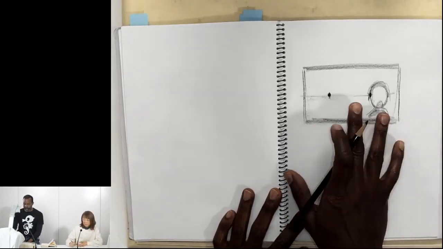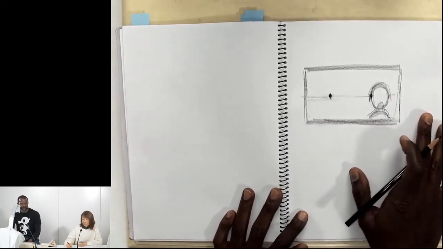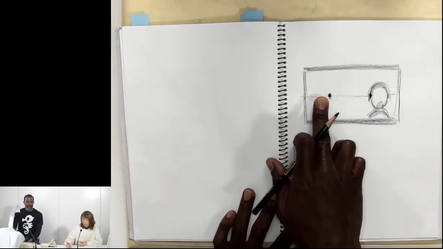But again, it's an unbalanced balance. Meaning that I have this large figure here on this frame, and I have this small one here, right?